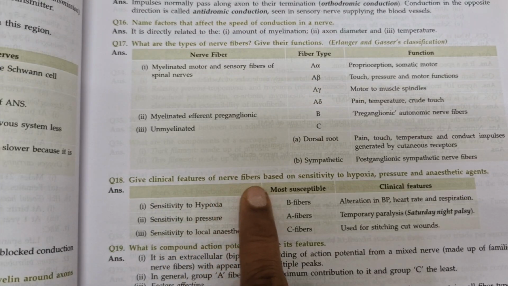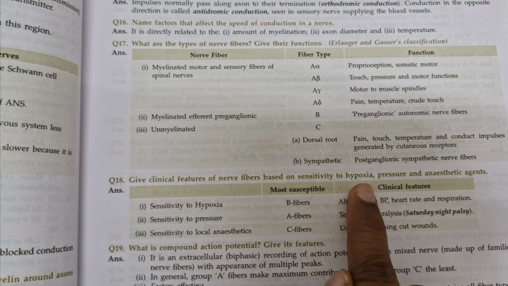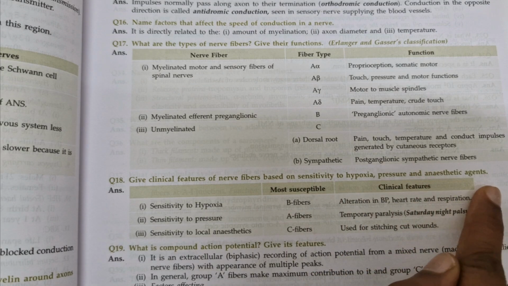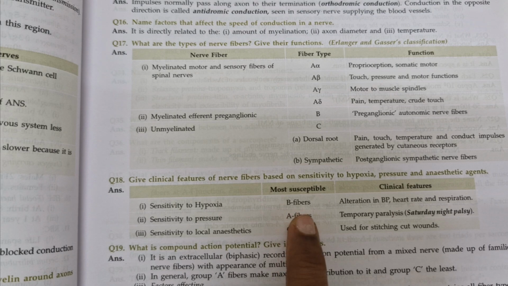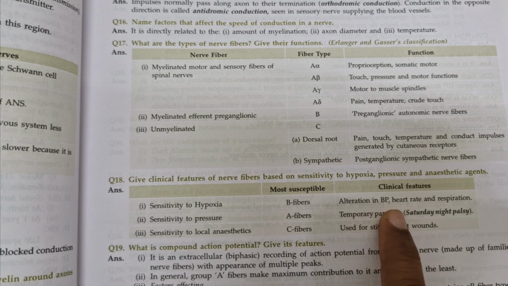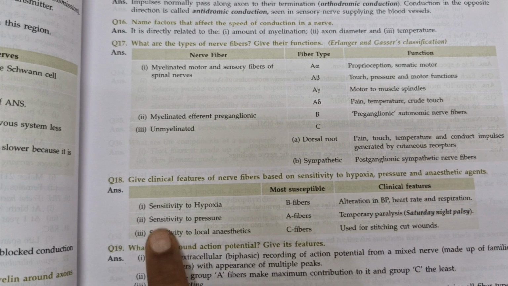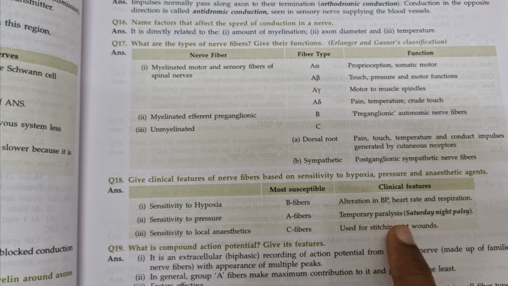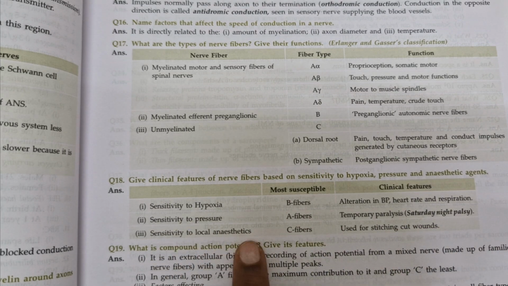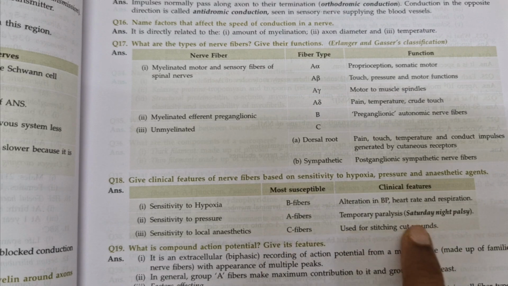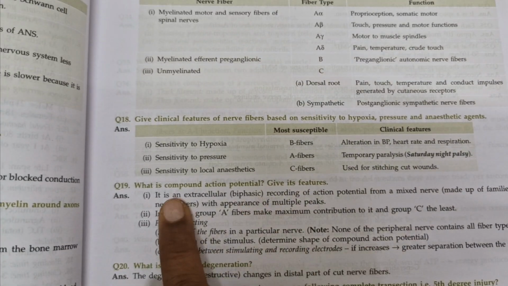Give clinical features of nerve fibers based on the sensitivity to hypoxia, pressure and anesthetic agents. Sensitive to hypoxia, most susceptible are B fibers. Clinical feature: alteration in BP, heart rate and respiration. Sensitivity to pressure: A fibers, temporary paralysis, Saturday night palsy. Sensitivity to local anesthesia: C fibers, used for stretching cut wounds.